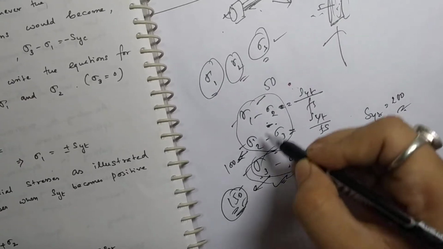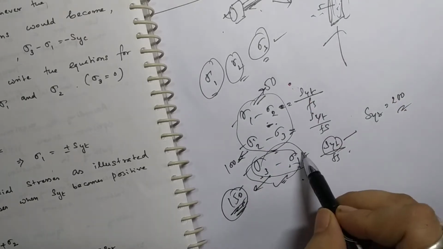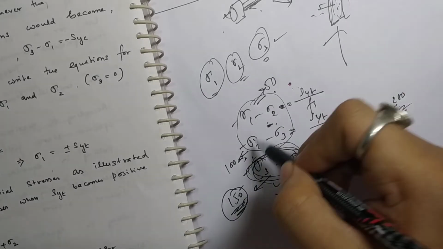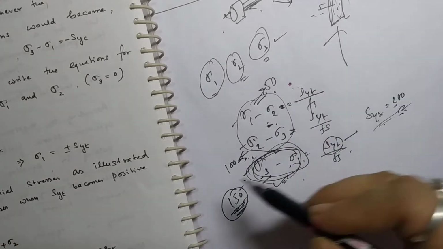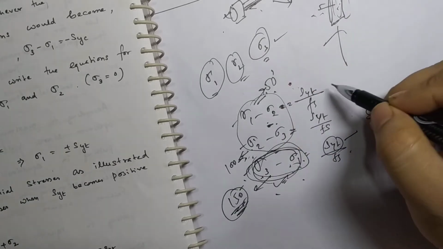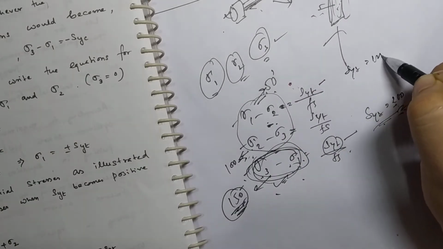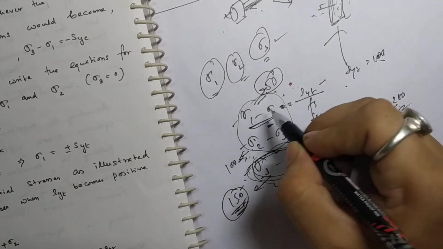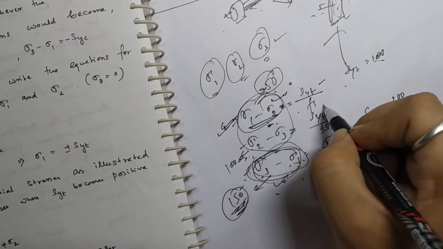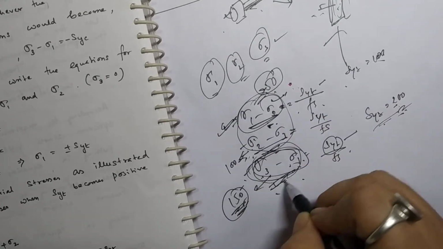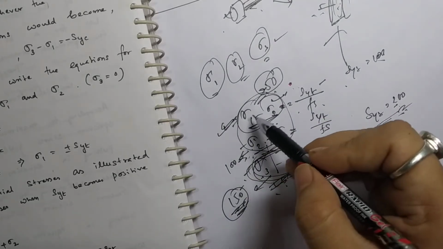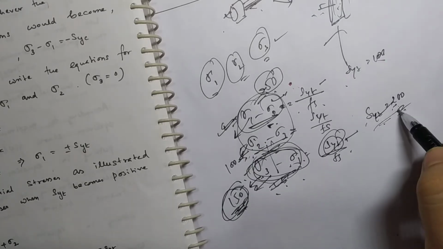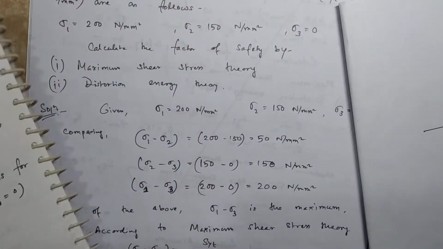These are differences: 100 is a difference, and this is a difference. The whole thing is less than SYT, so this is safe. Automatically the others are safe because they are further less than 200, isn't it? But if you take SYT as, let's say, 100, then the difference of 50 is lesser than 100, so this equation is okay, it is safe, but the other two are not safe. So you always have to take the maximum difference and keep it below your failure stress. That is what we did in this problem.